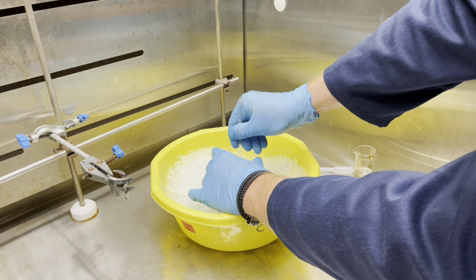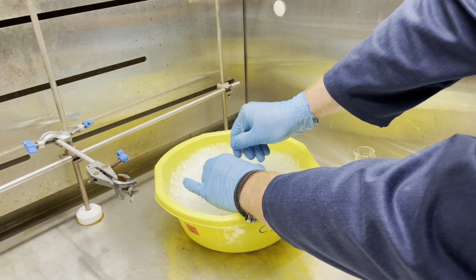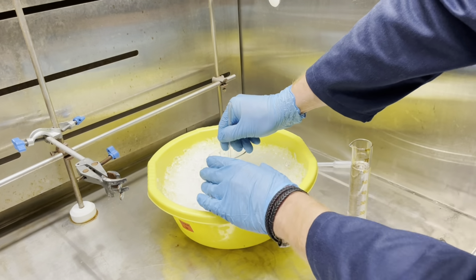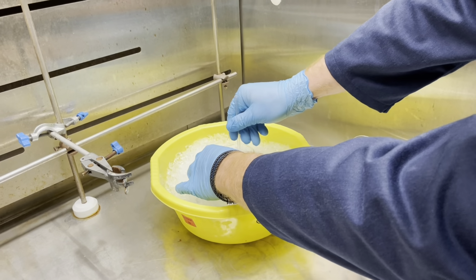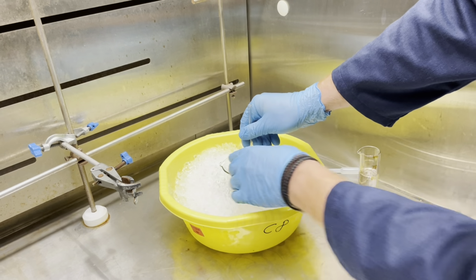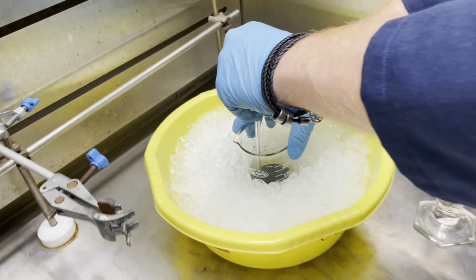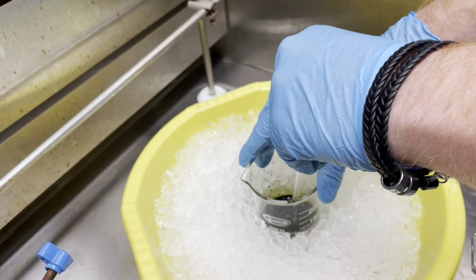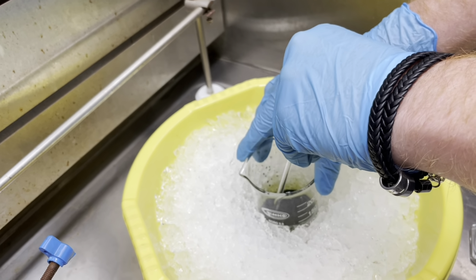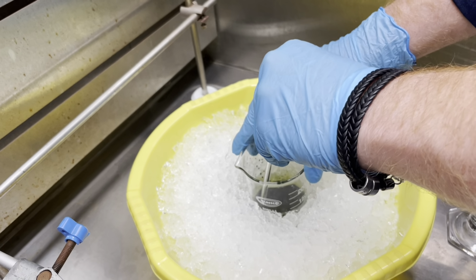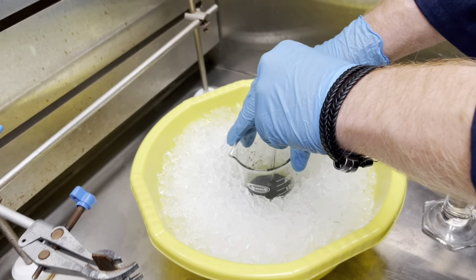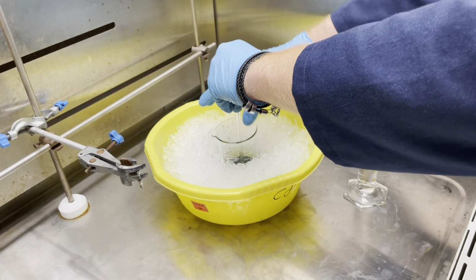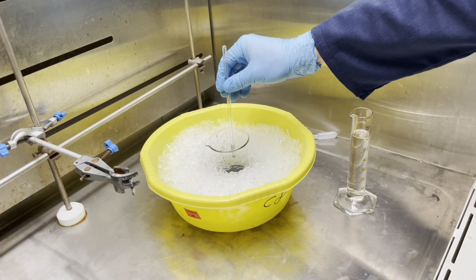To aid in the crystallization of your product, you can also use a process called seeding. This is done by scratching the bottom of a beaker with a glass rod. This creates little glass particles along the bottom of the beaker, and this creates a sort of template for your crystalline product to crystallize on top of, motivating crystallization.